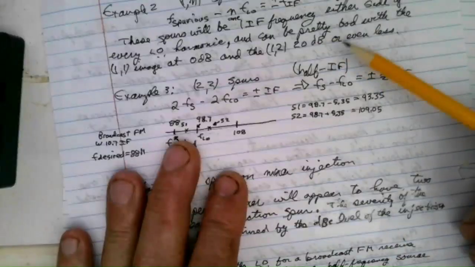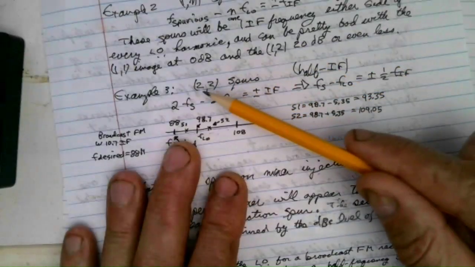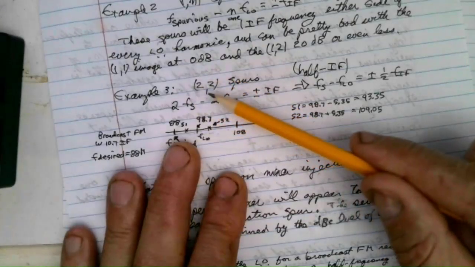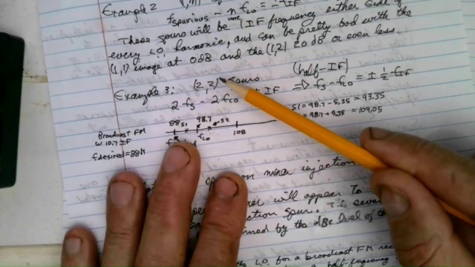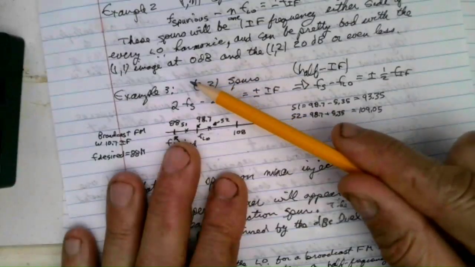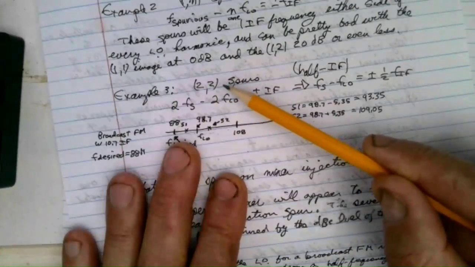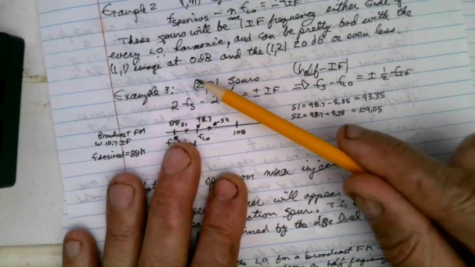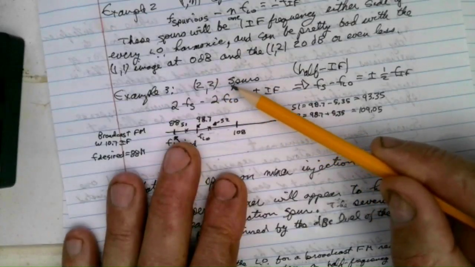Now, as one final example, how about the 2-2 spur, half IF? Now, this would be a 4th order spur, because it takes 4th order mixer nonlinearity to do this. And you'd expect maybe if you have a balanced mixer, you might get 75 dB rejection on this, maybe 65 if you don't have a balanced mixer, because it's a 4th order spur.